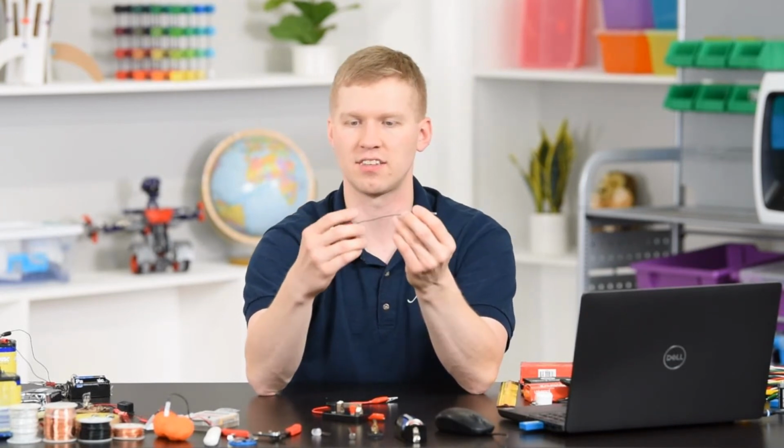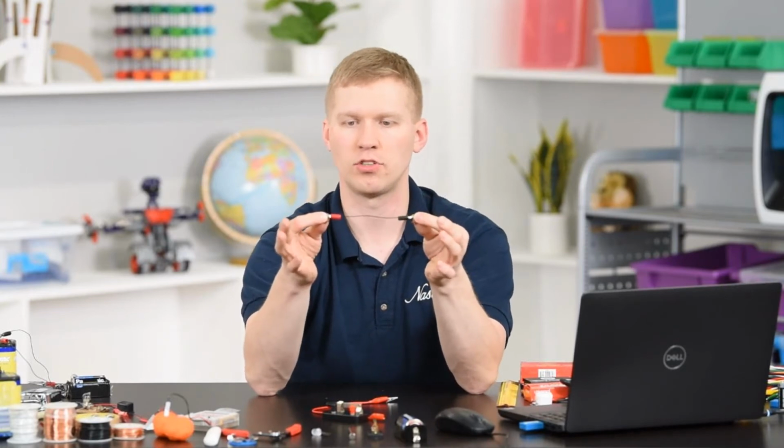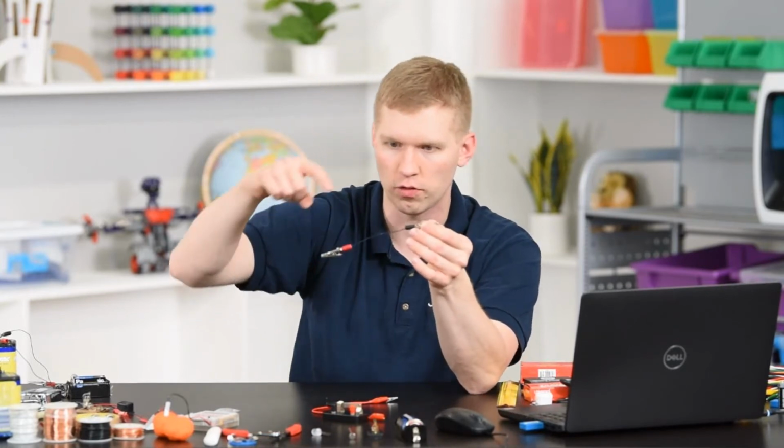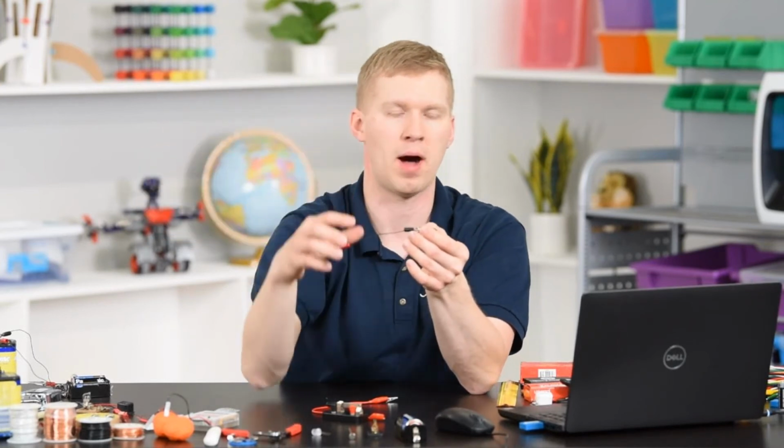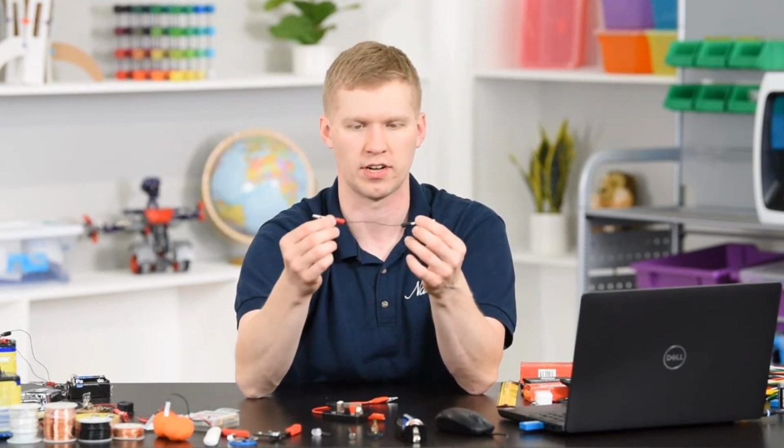Now, granted, this doesn't have any power source, but this allows you to see and follow the circuit through the wires to show that it's going from the negative terminal all the way back to the positive terminal. This is a great way to test circuits.